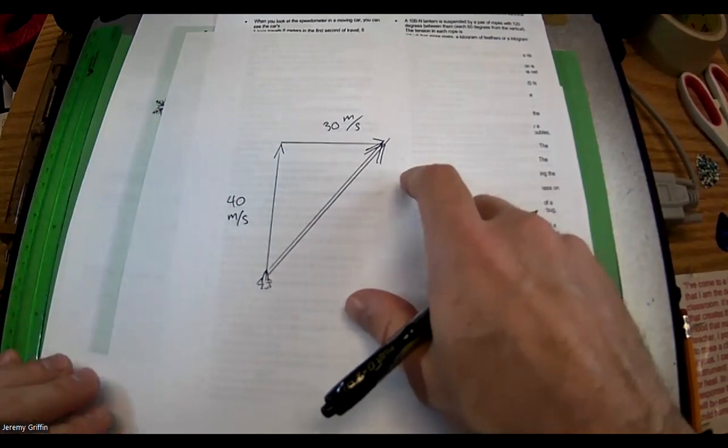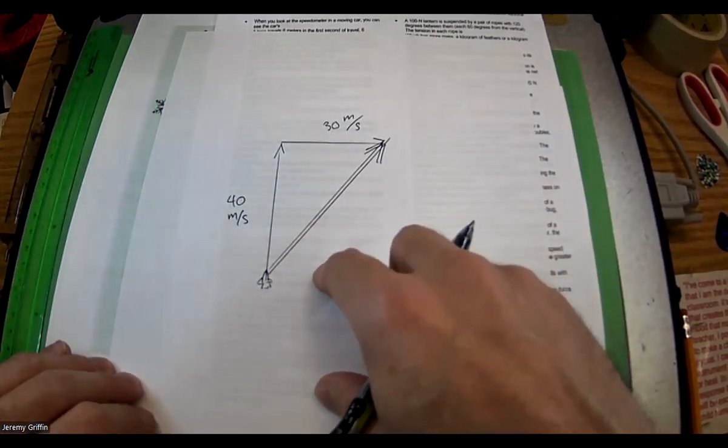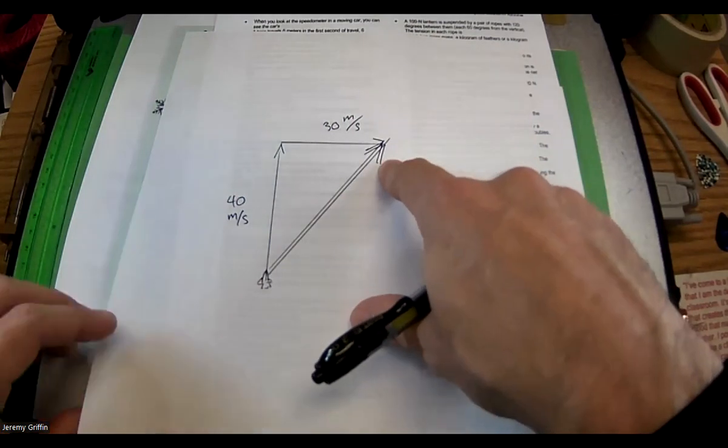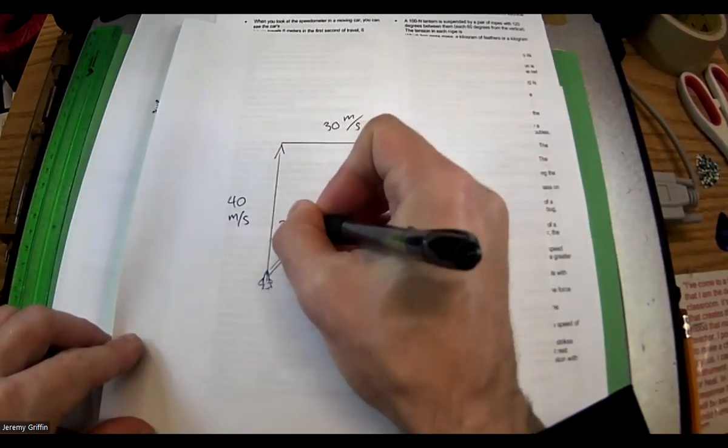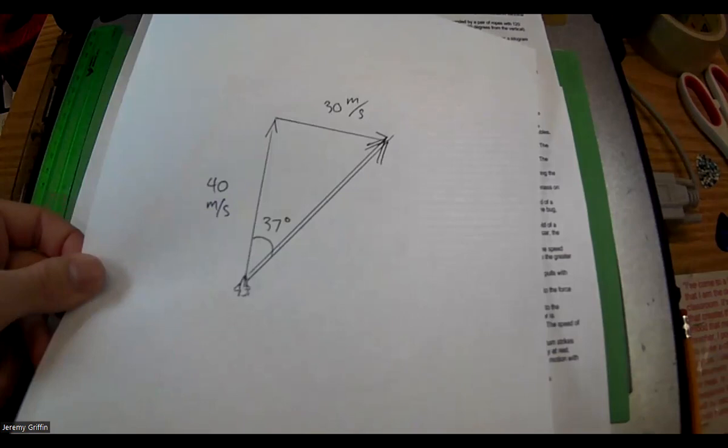So relative to the ground, the plane is going 50 meters per second. But it's at a northeast angle. It's about 37 degrees right here, for that particular geometry.